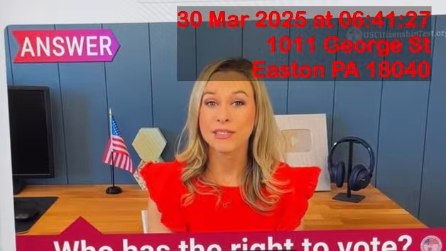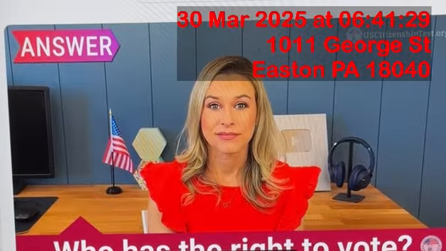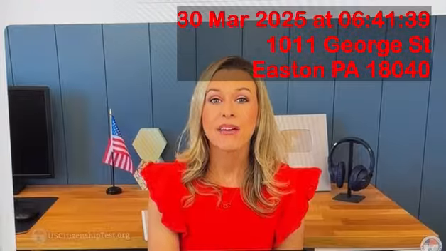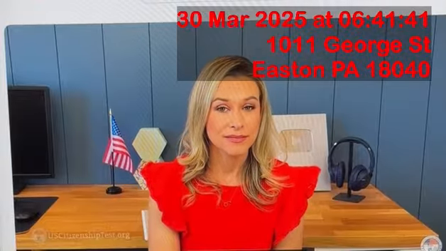Who has the right to vote? Citizens have the right to vote.